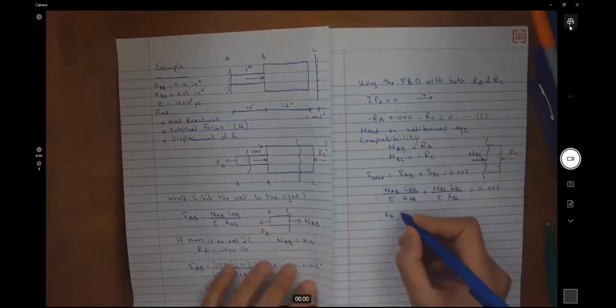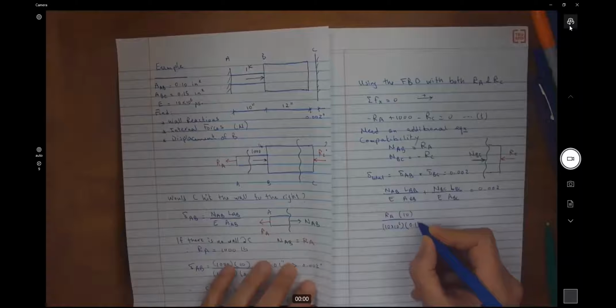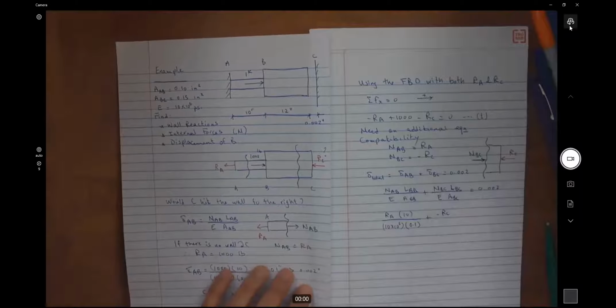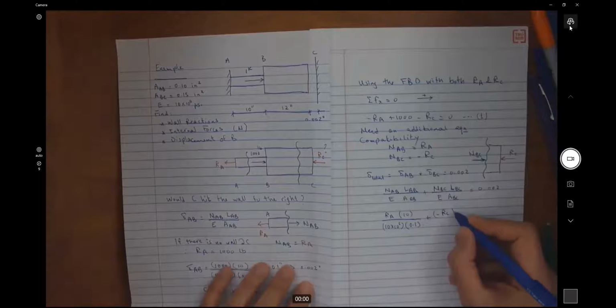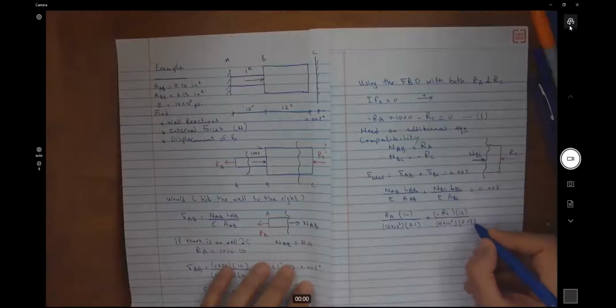And I'll come here to this equation and say RA multiplied by the length of AB, which is 10 inches, divided by 10 times 10 to the power 6, divided by the area, which is 0.1, plus NBC, which is minus RC, multiplied by the length of BC, which is 12 inches, divided by E, which is 10 times 10 to the power 6, divided by the area of BC, which is given as 0.15. These must be equal to 0.002 inches.